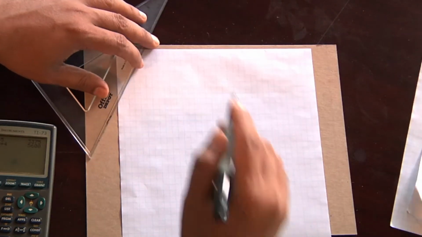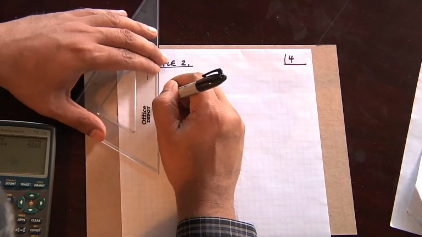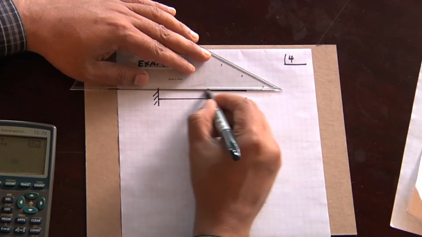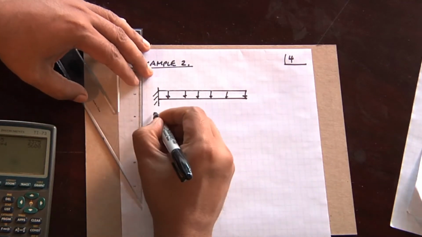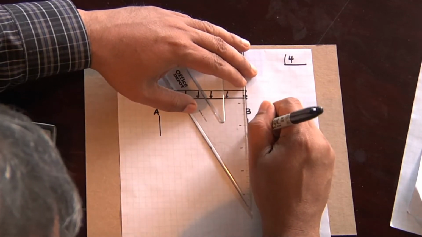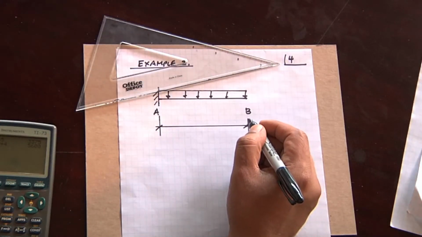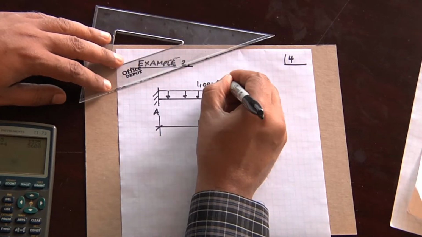Let's try another example. Let's do a cantilevered beam. So let me label this example 2. This will be sheet 4. And we'll make this a cantilevered beam with a uniform load. We'll label this as A, point B. We'll make the distance 12 feet, and the load is 1,000 pounds per foot.